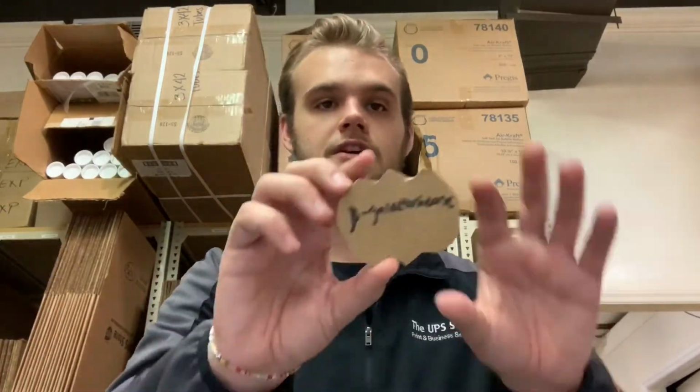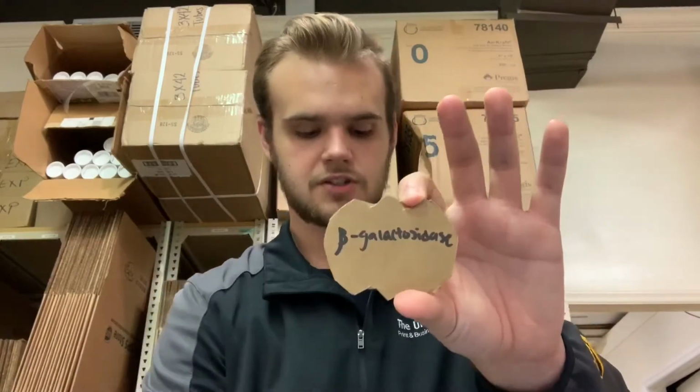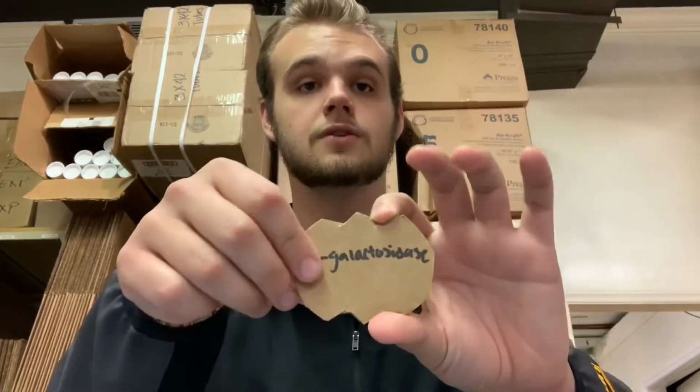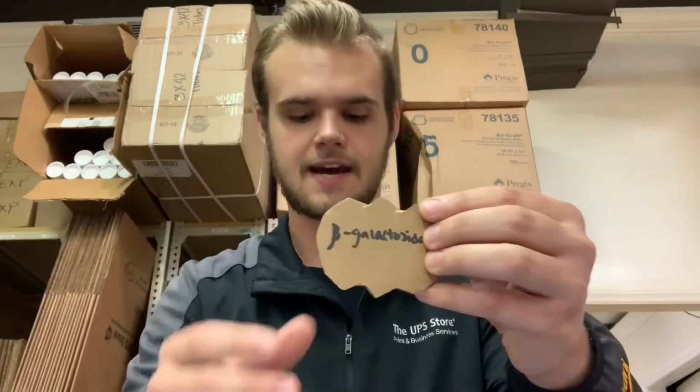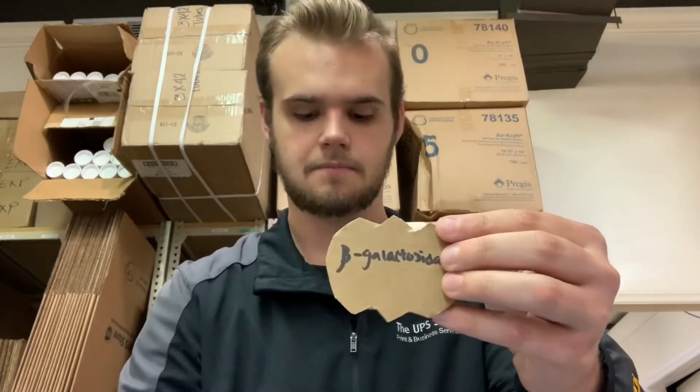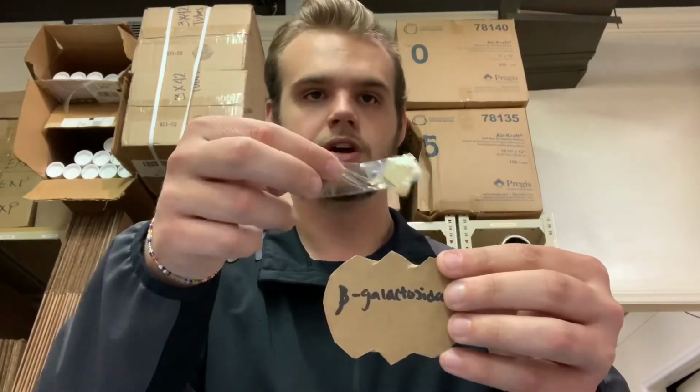The LAC-Z gene encodes for beta-galactosidase, which converts lactose into glucose and galactose, which can be easily metabolized by the bacteria. It also turns lactose into allolactose, which, as we talked about, is used in inducible control.